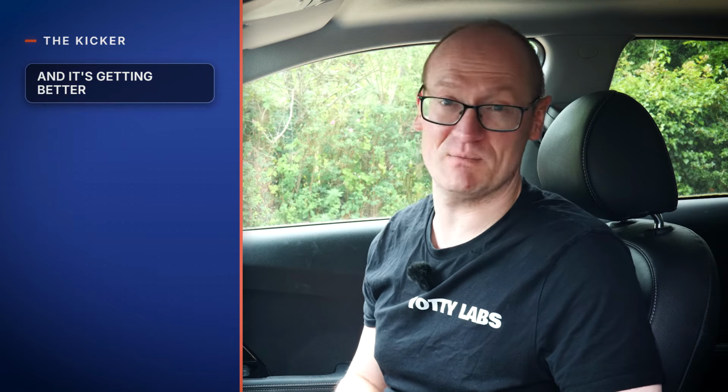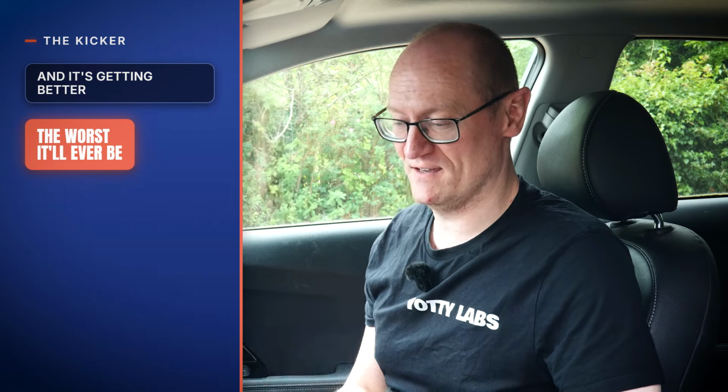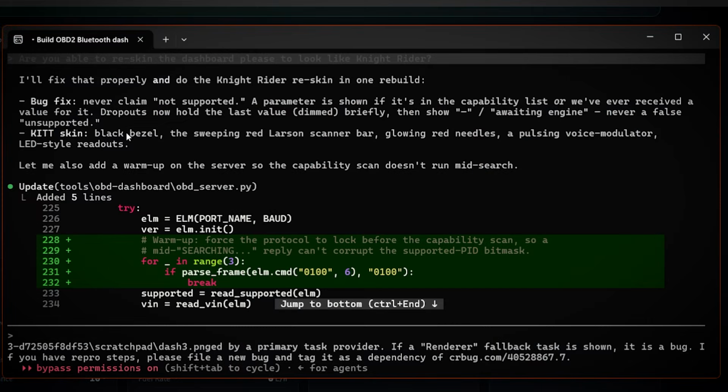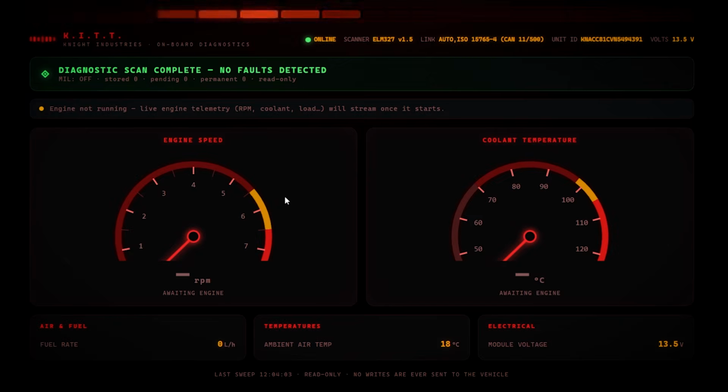I know it's cliche to say, but this is the worst it'll ever be. So it said, KITT skin, black bezel, the sweeping red Larson scanner bar, glowing red needles, pulsing voice modulator, LED style readouts. Ooh, I like the sound of this. Yeah, and I suppose if you're going to be a stickler about it, we haven't actually hacked the car in the traditional sense, but at the very least, it's been a time hack and a money hack.